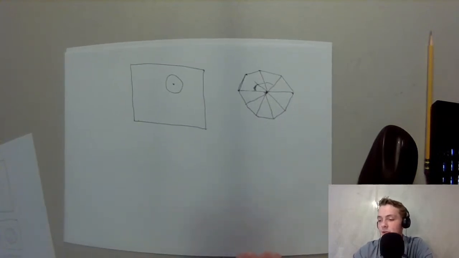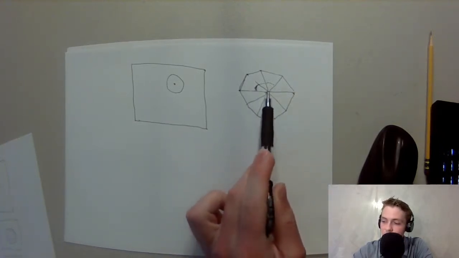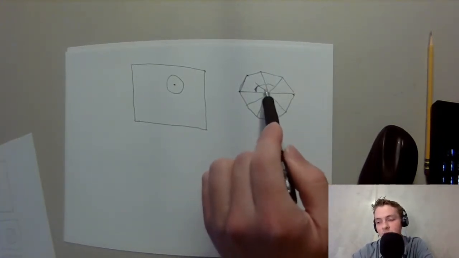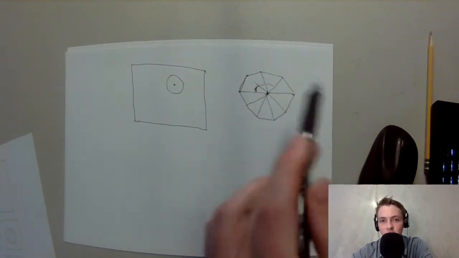So with this example, when we make this circle, it's going to be doing a lot of the same things over and over and over.